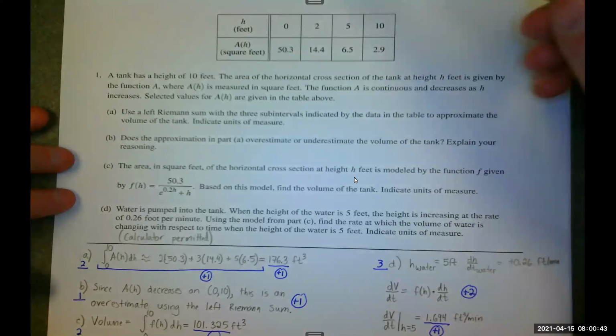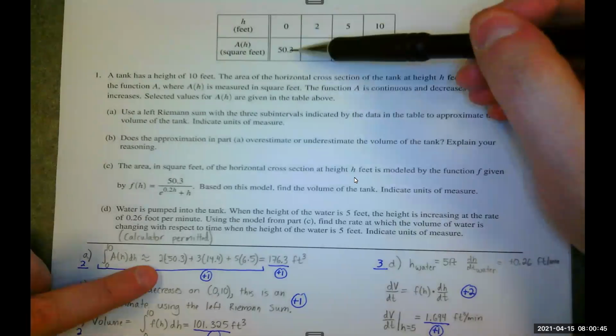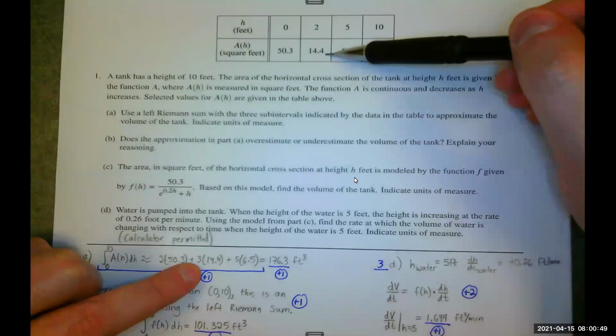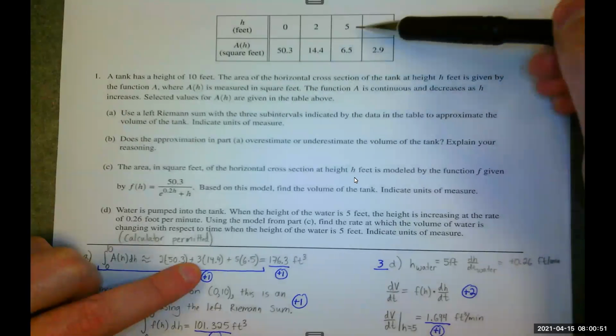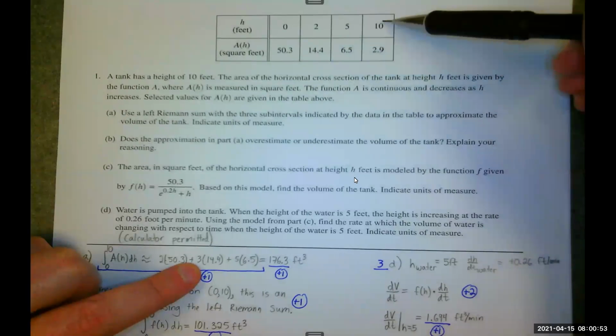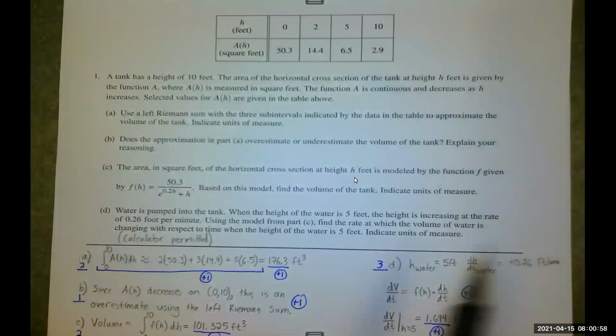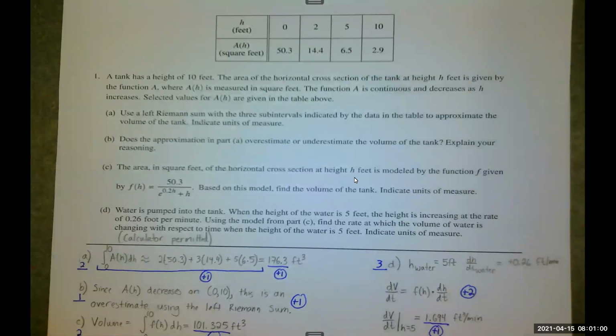So 0 to 2, that's my first one, base 2, left value 2. 2 to 5, base is 3, height is 14.4. 5 to 10, 5 units base, 6.5 left value. Multiply those together, add them up, cubic feet, done. Letter B.